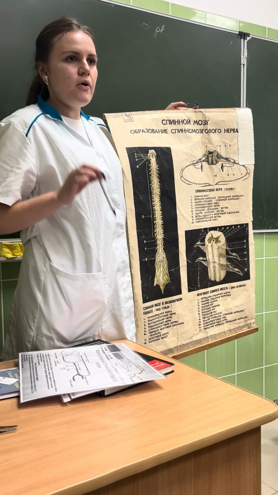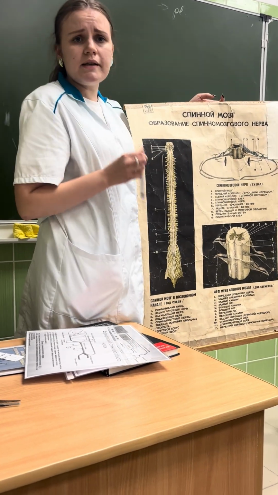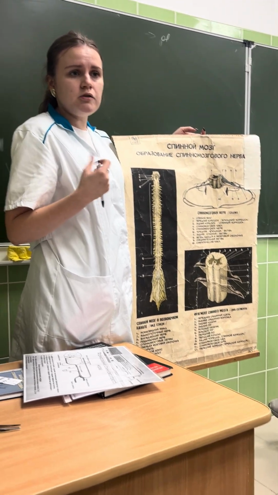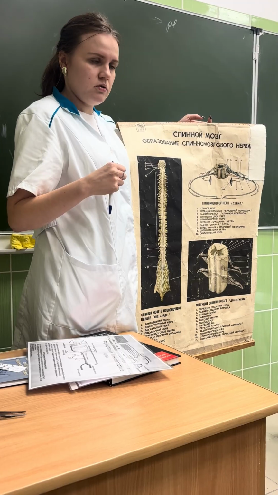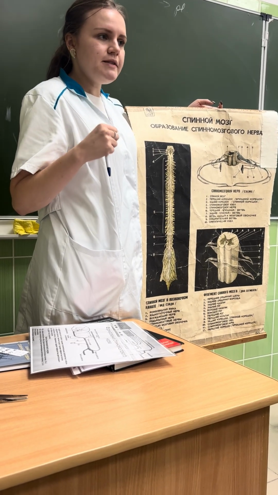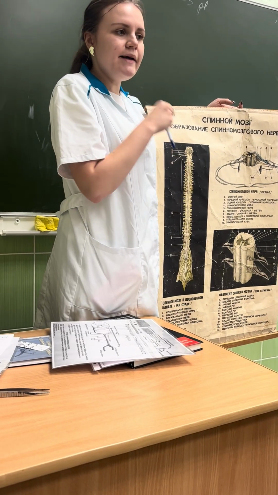We have 31 pairs of spinal nerves. And when the spinal nerve exits, it divides into two branches, anterior and posterior. And the posterior divides into two smaller branches, lateral and medial.